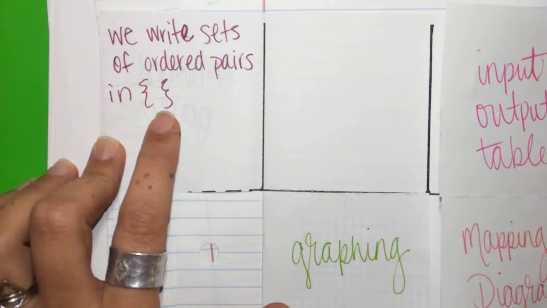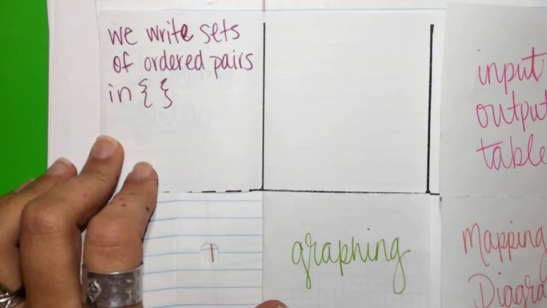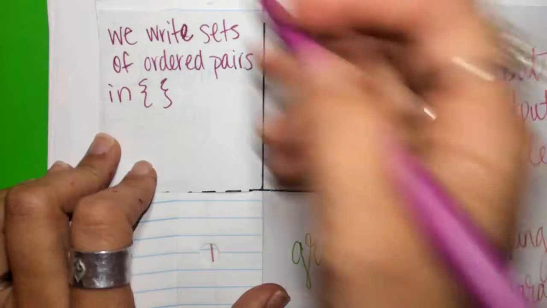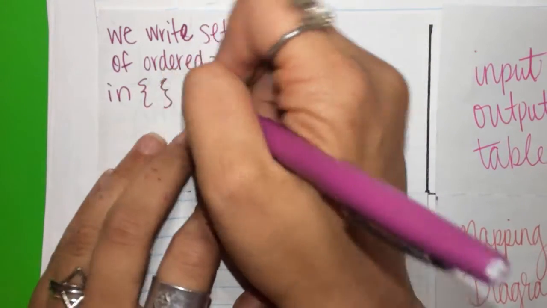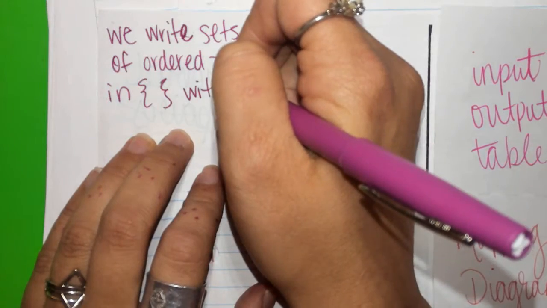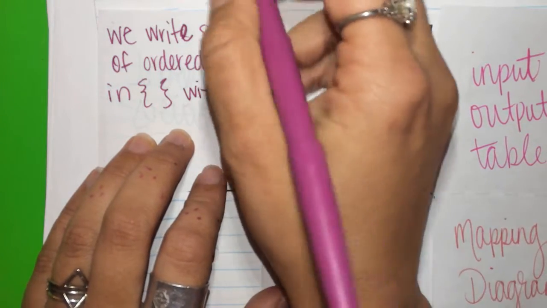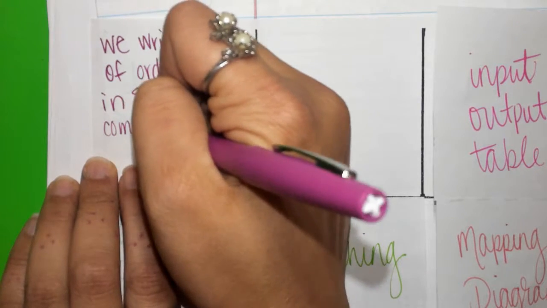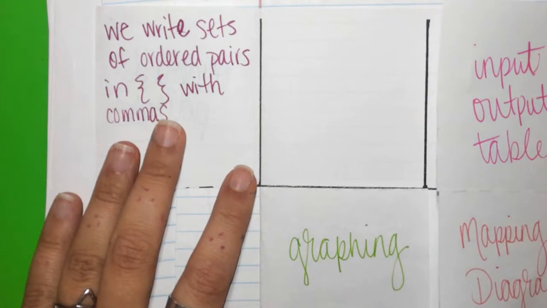I drew a picture, geniuses. Squiggly brackets. With commas, COMMAS. Commas have two M's, not one.